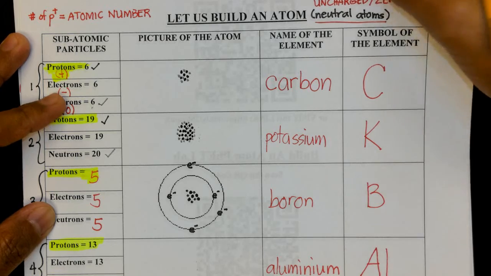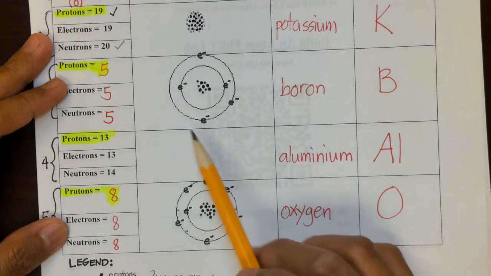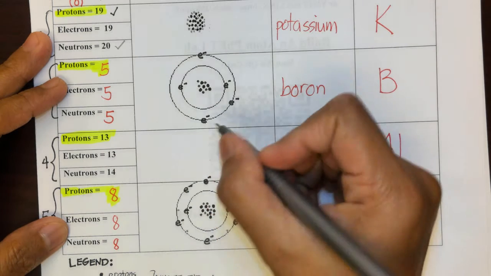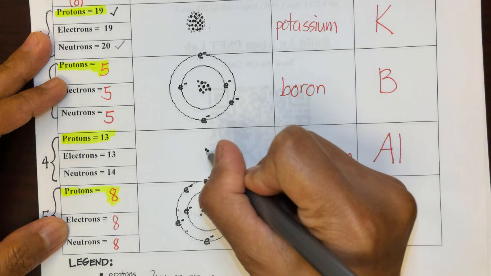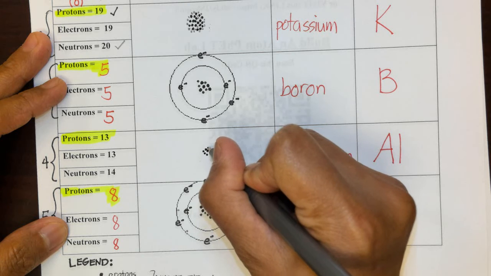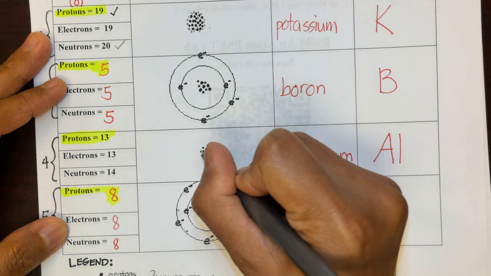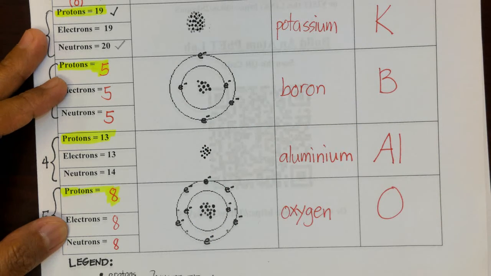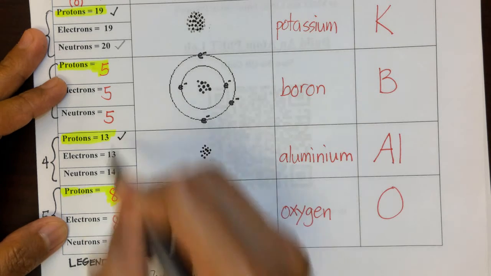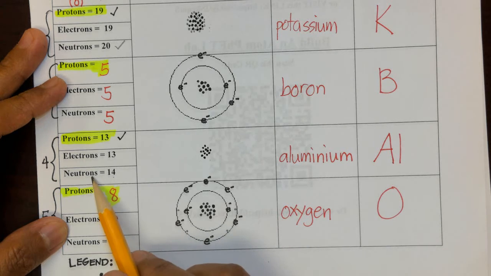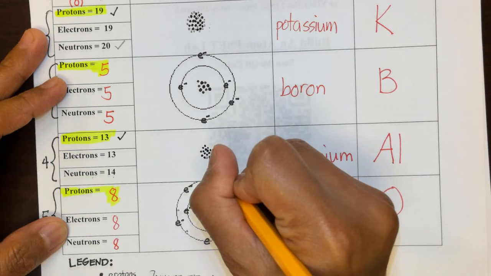And the last drawing that I need to do is for aluminum. Aluminum has 13 protons. So let's have 13. Okay, 13. So my protons is done. Now I'm going to draw my 14 neutrons. So 14 neutrons.